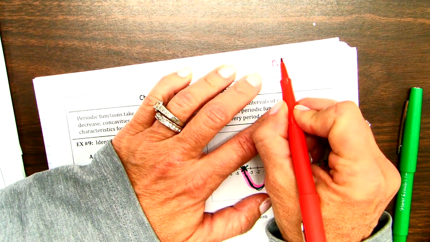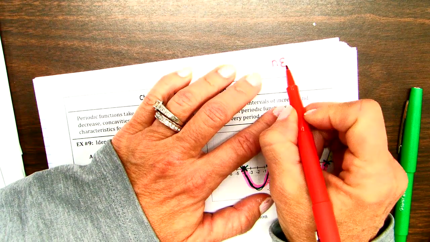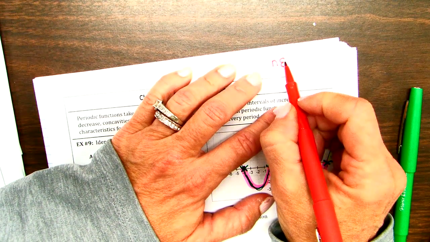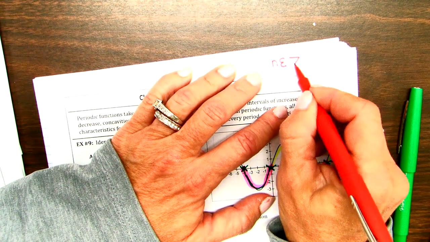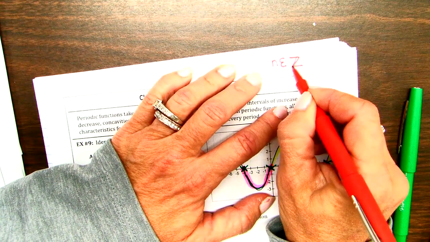N. Do I have any Greek people in here? Anybody that knows Greek? No? I keep saying I'm going to look it up and I keep forgetting.